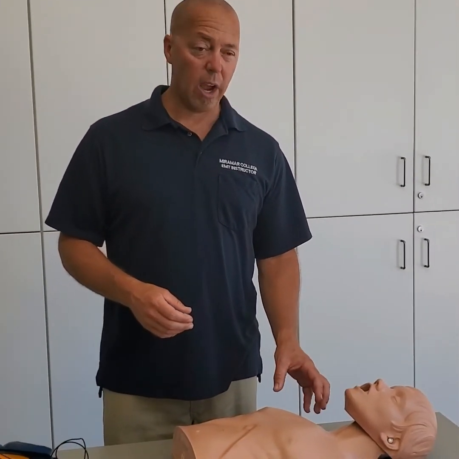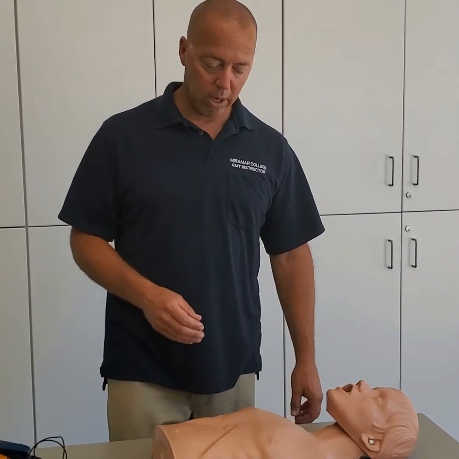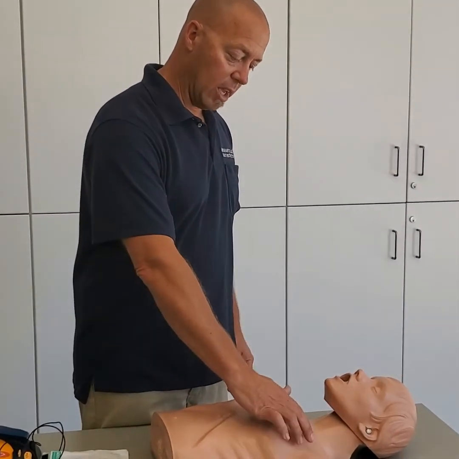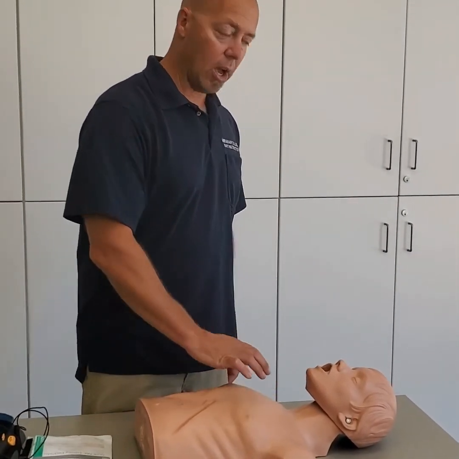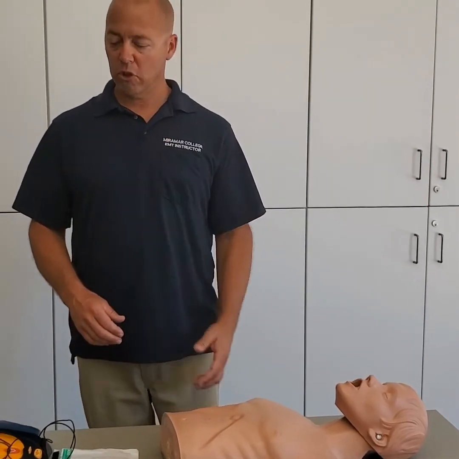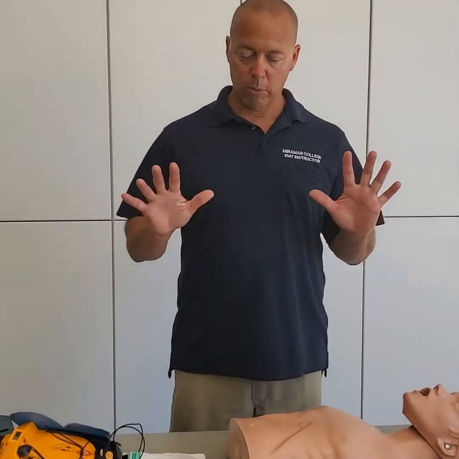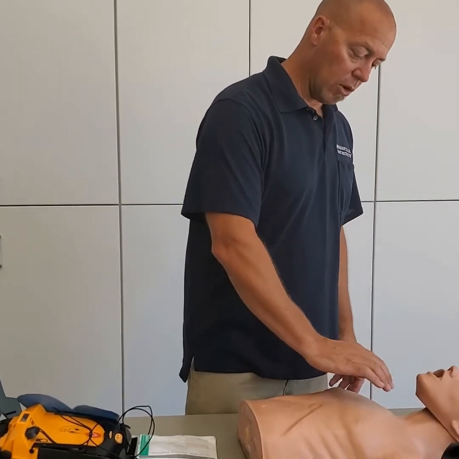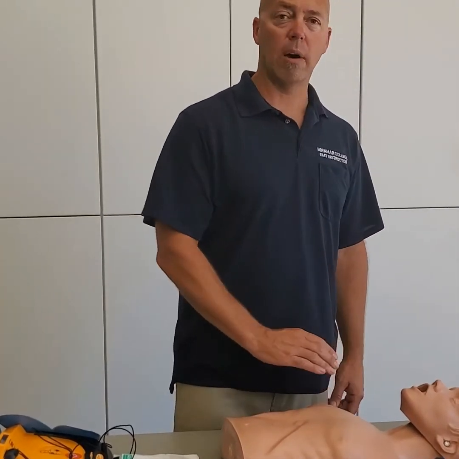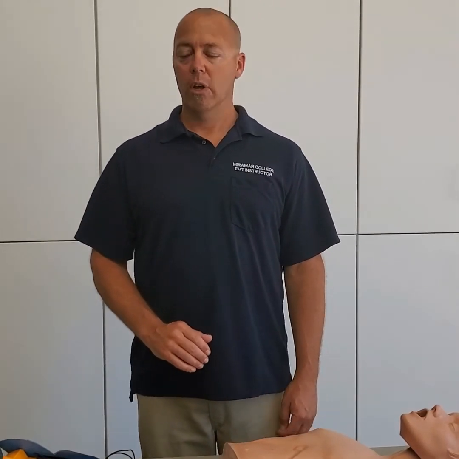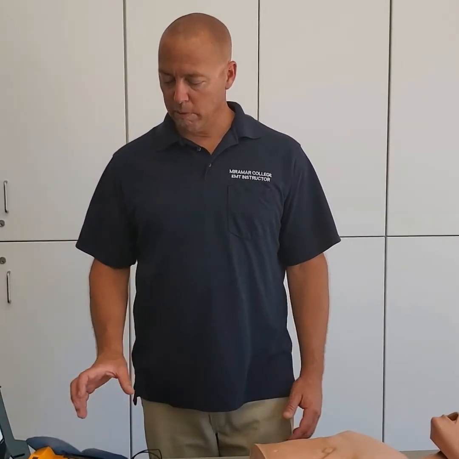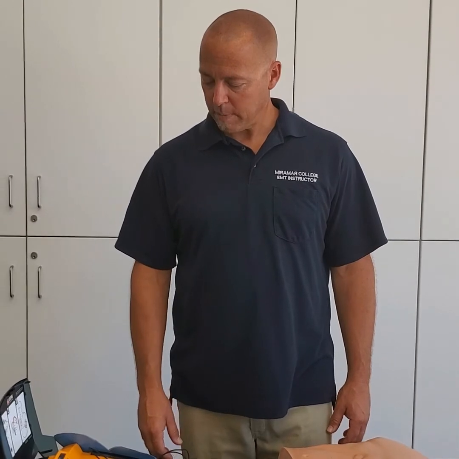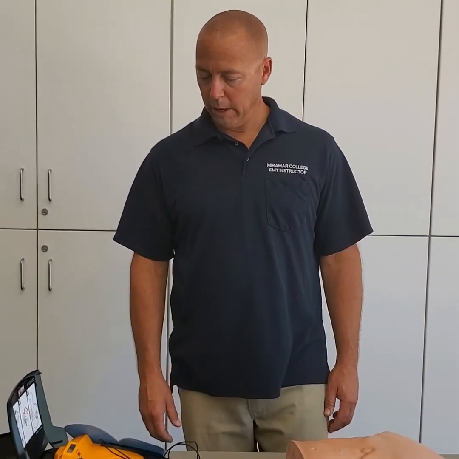If we have any transdermal patches on the skin, so medication patches, assuming we have our PPE and standard precautions on, we would take off those patches and wipe off all the excess medication. Those are the things we want to do before we apply the AED.